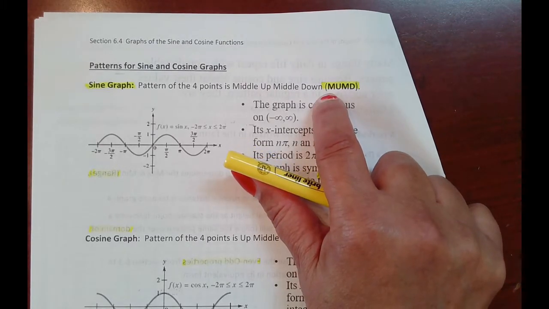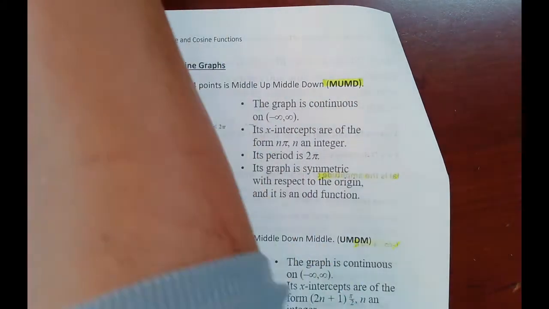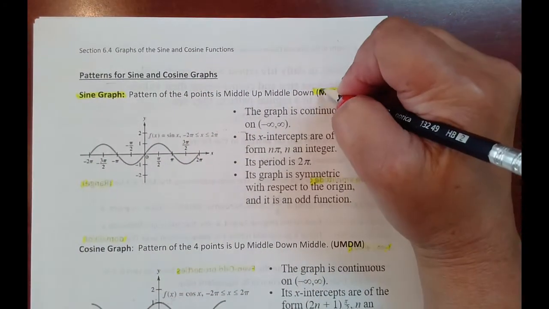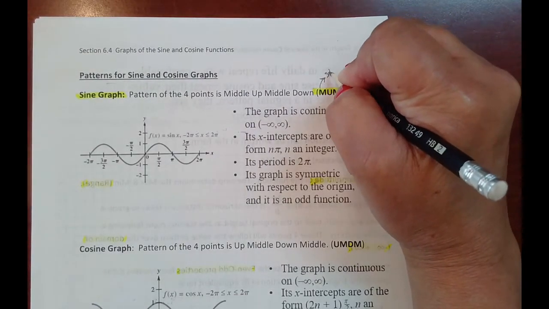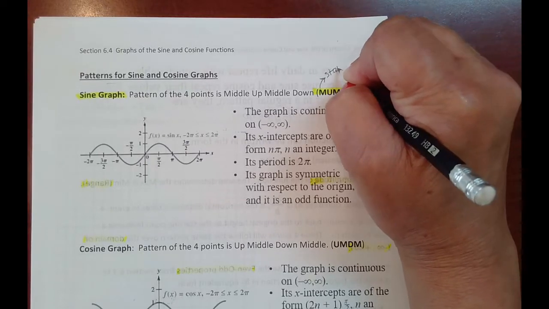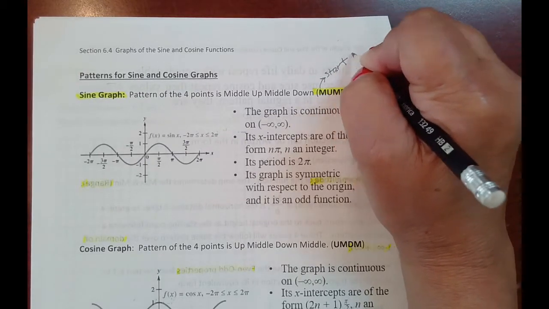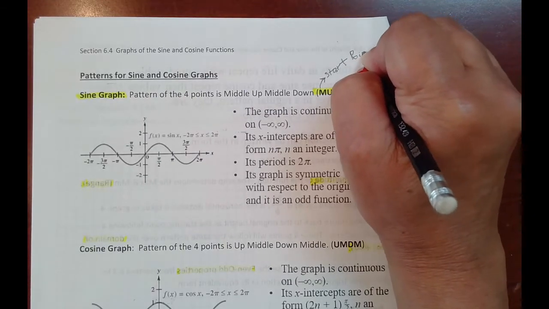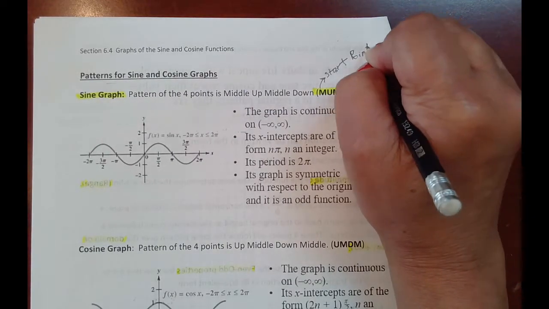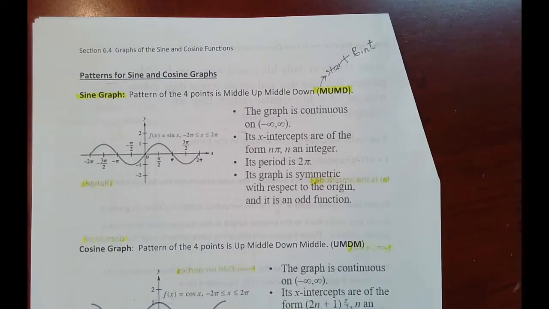The very first letter of the pattern always has to do with your starting point. Your starting point will be at that level, because you're going to see as I lay out these graphs by hand that knowing what level matters, because there's going to be 3 levels when you set up your graph.